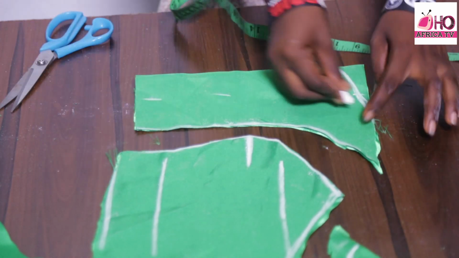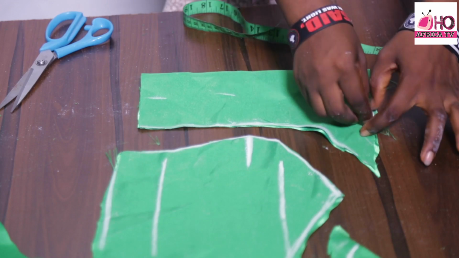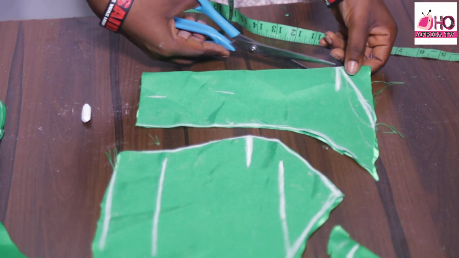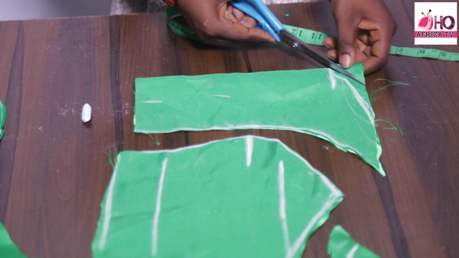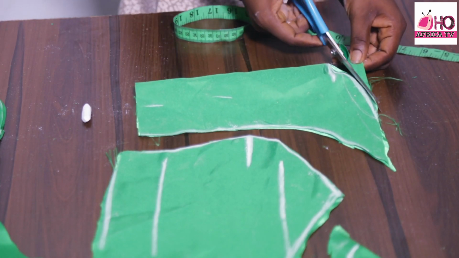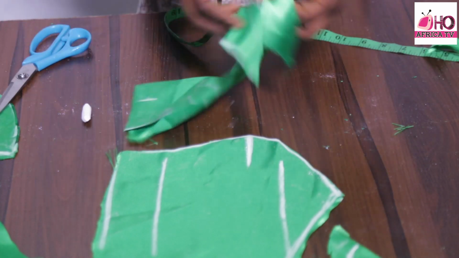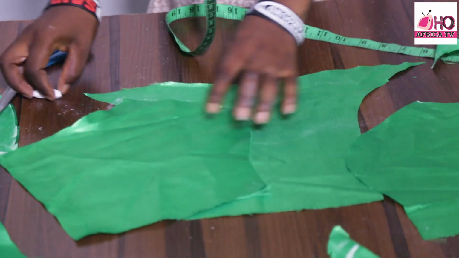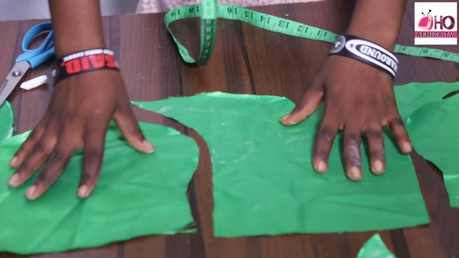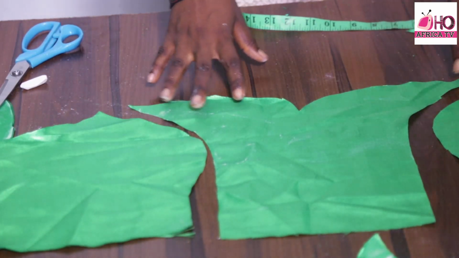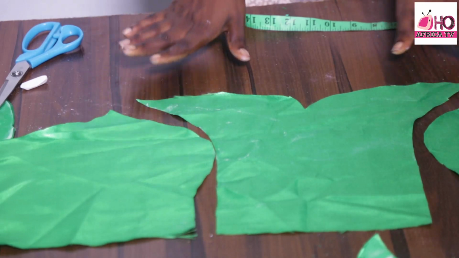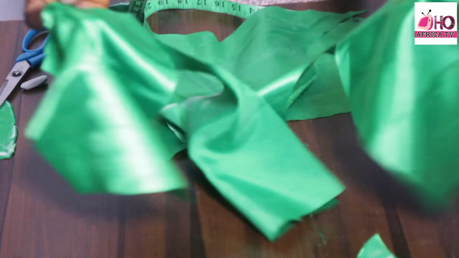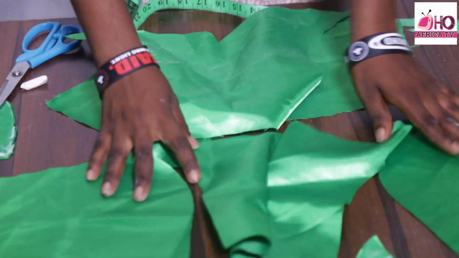You can as well have a V shape, a U shape, a round shape, or any design of your choice. Alright, so let's see what we have after cutting. This is the front, and this is what we have, the princess bustier off shoulder, and this is the back, a normal princess cut at the back.